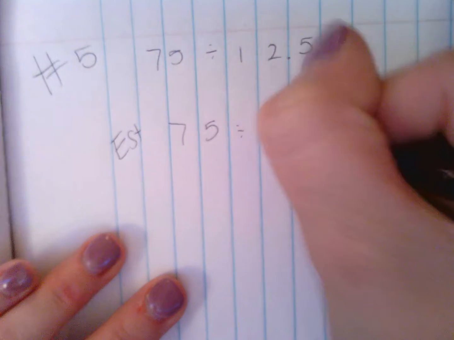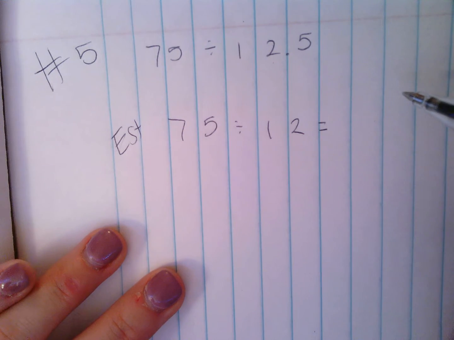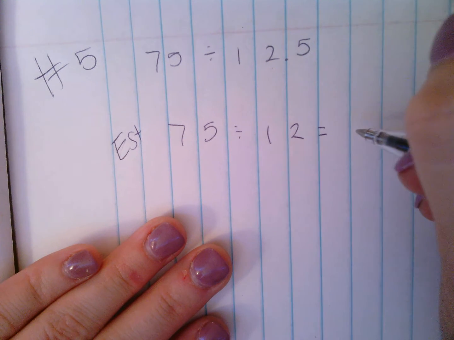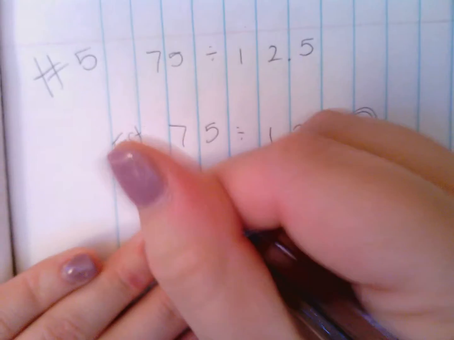75 divided by 12 equals, well, my closest that I can get to it would be 72, because 6 times 12 equals 72. So my estimate would be 6. This is just my estimate right here. Okay, so now I'm going to get into making my divisor, which is 12.5. Hopefully you can see that.